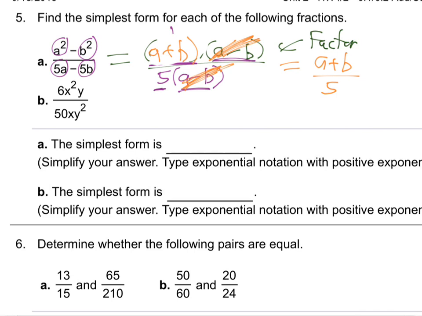How about on part B? On part B, look at the structure right now. Right now on part B, is it things added, subtracted, or things multiplied, top and bottom on B? They're all multiplied, huh?